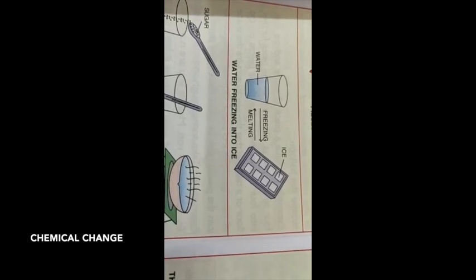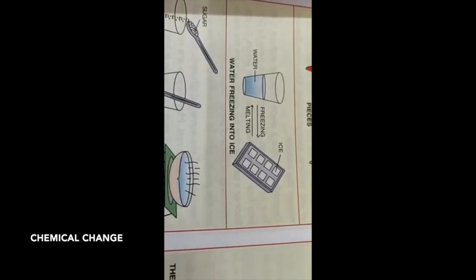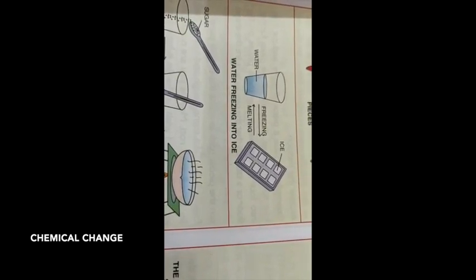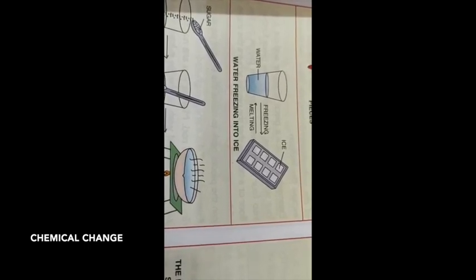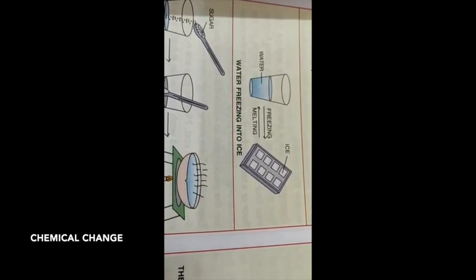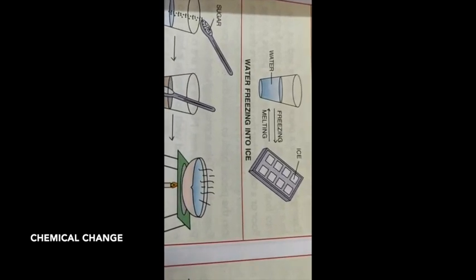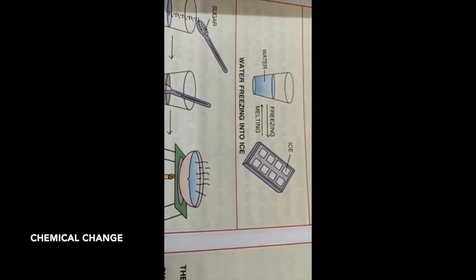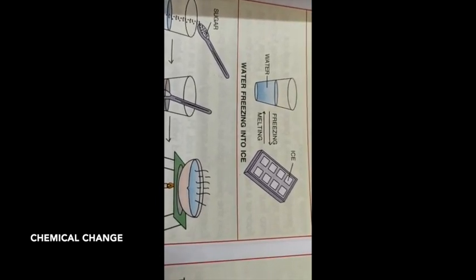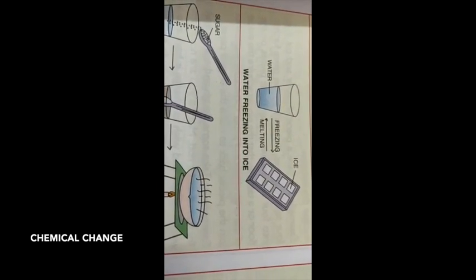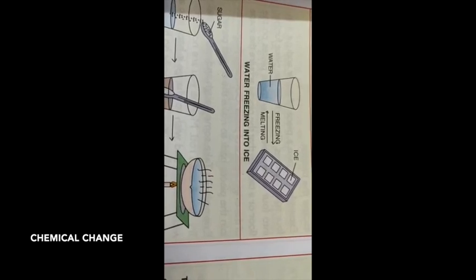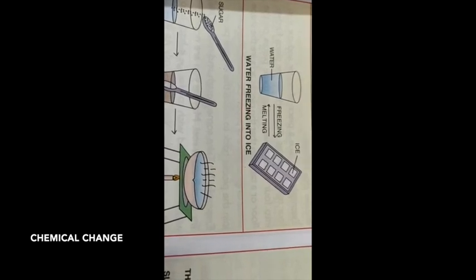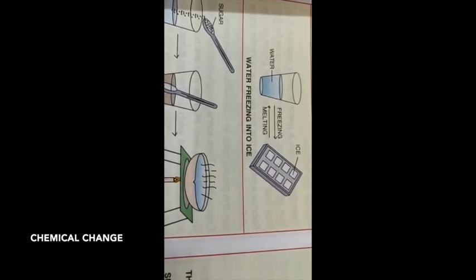Liquid water got converted to solid water, that is ice. Solid water got converted to liquid water again. The first process of converting liquid to solid is freezing. The other process of converting solid to liquid is melting. And look at this double arrow between the glass and the ice tray. One arrow is from water to ice tray, and the second is from ice tray to water. So these two arrows between a process are the sign of reversible. This shows that water converted to ice is a reversible process.